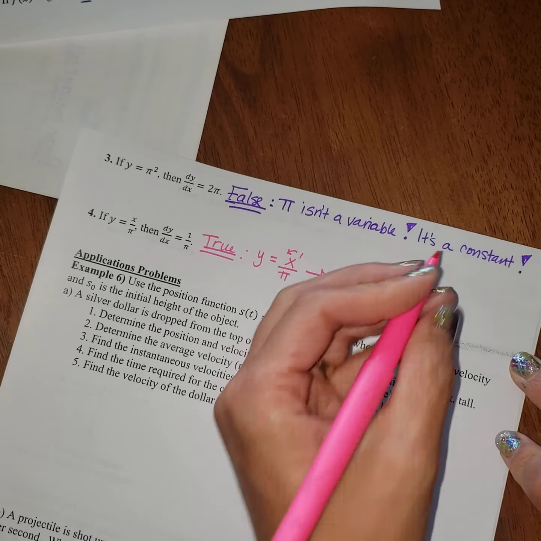So yeah, it checks out. Check. Application problems. All right. Word problems. Woohoo! Some of these might look familiar because these are similar to things that you might have seen in physics.